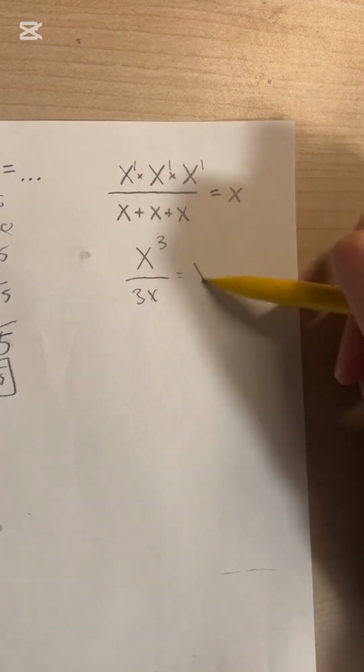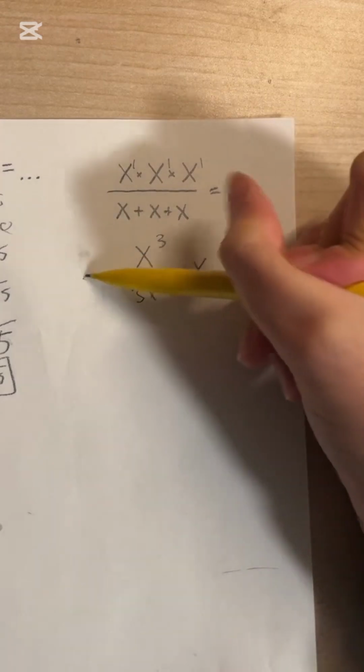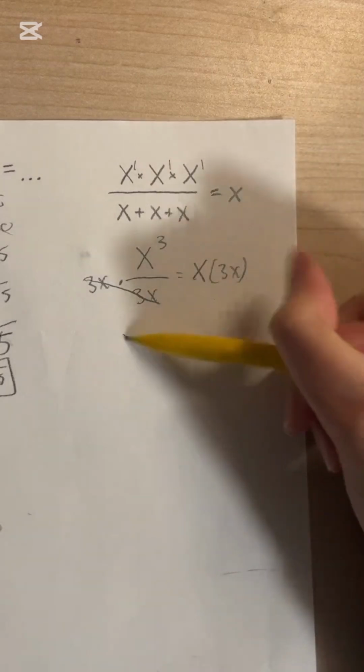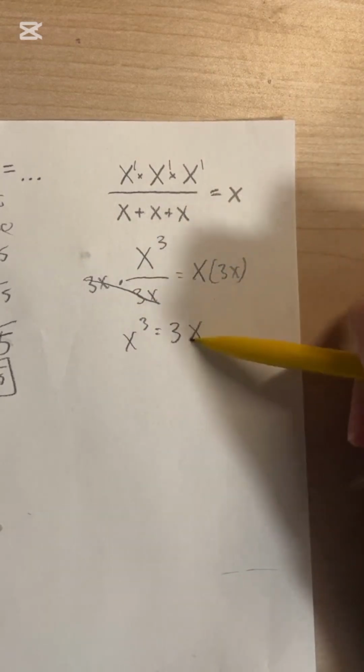So that equals x, and then to get rid of this denominator, we can multiply both sides by that denominator. So we multiply both sides by 3x. That eliminates 3x in the denominator on the left hand side, giving us x cubed is equal to x times 3x. That's going to be 3x squared.